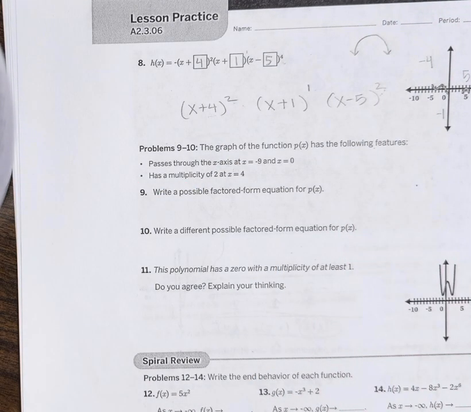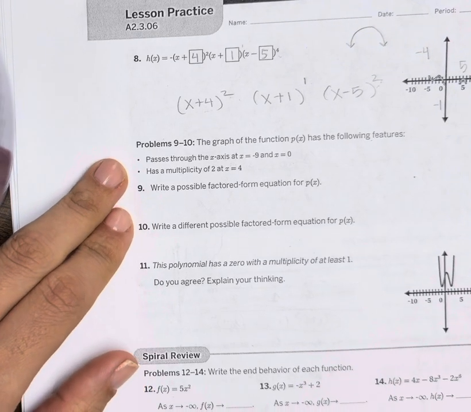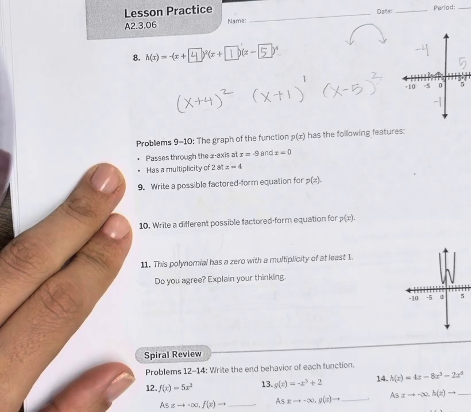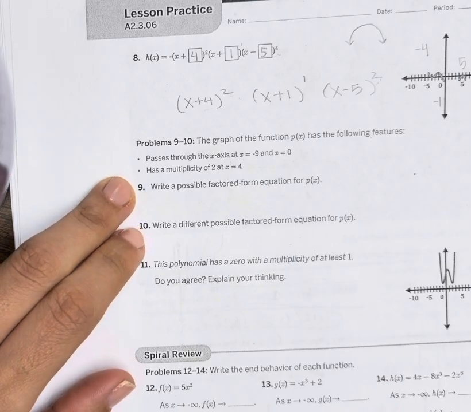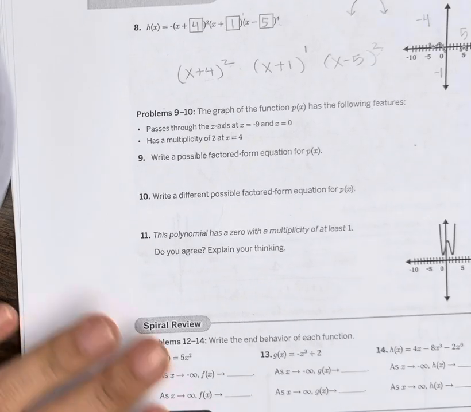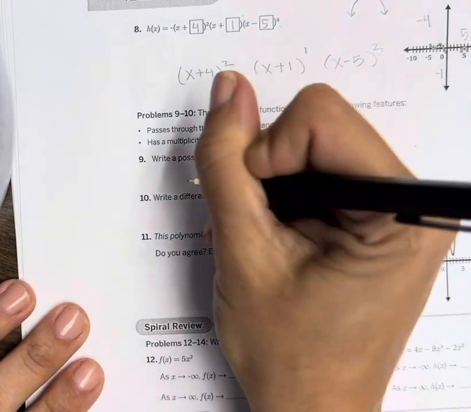Okay. The graph of the function p of x has these features. It passes through the x-axis at -9 and 0, has a multiplicity of 2 at 4. Write a possible factored form equation. Okay. It's called p of x.